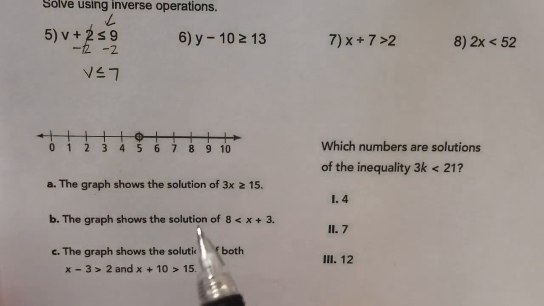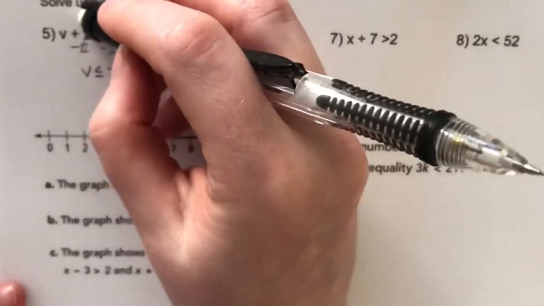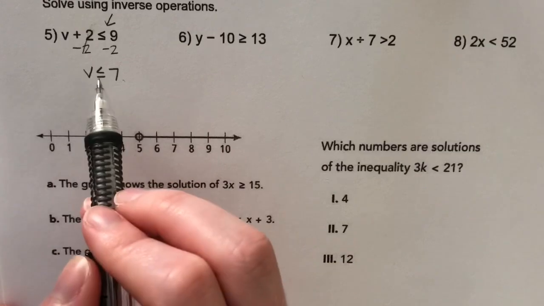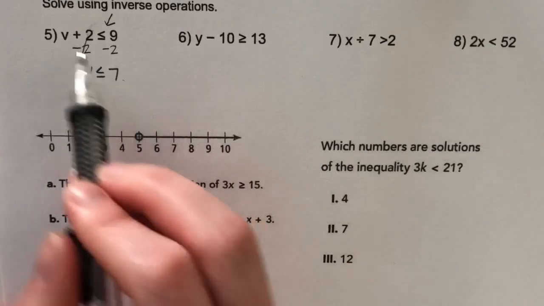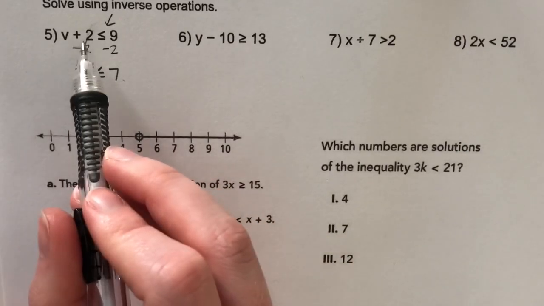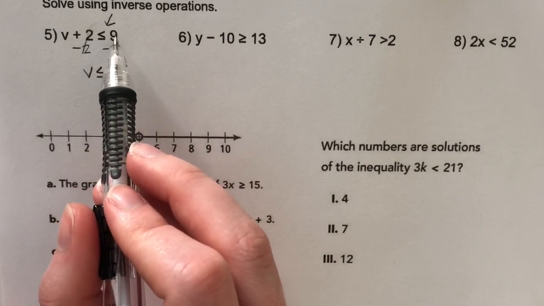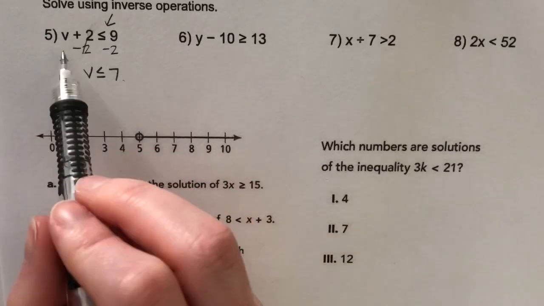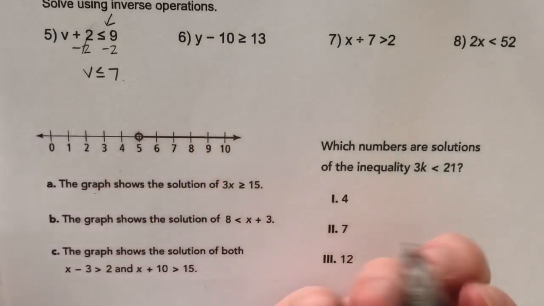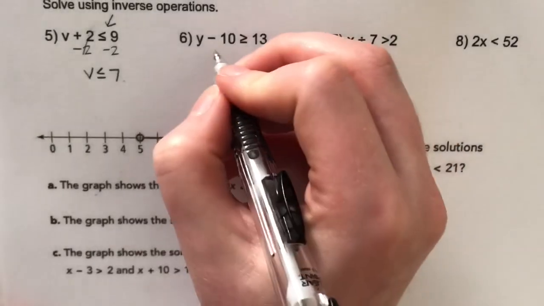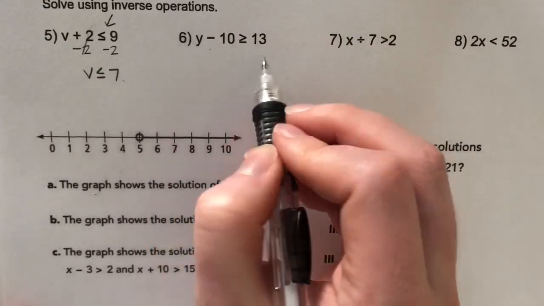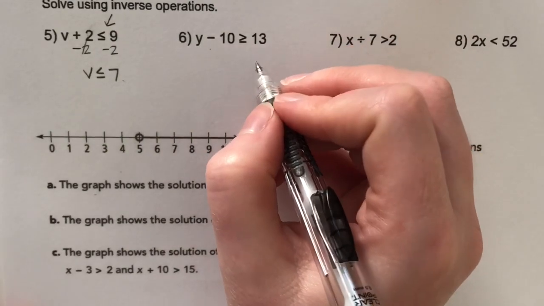Does that make any sense at all? If you look back at the original inequality, what this tells me is that as long as v is less than or equal to 7, this will work. Is that true? Well, if I plug in 7, I'll get 9 is less than or equal to 9. That works. If I put in 6, that will also work. If I put in 5 or 4 or 3 or 2, right? When you're solving an inequality, you're using inverse operations to get your variable by itself, and that'll tell you what the solutions are.